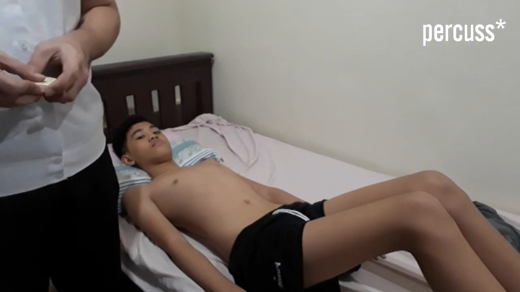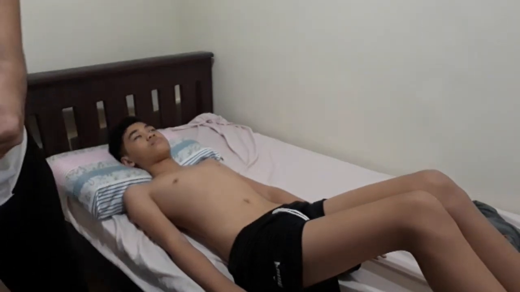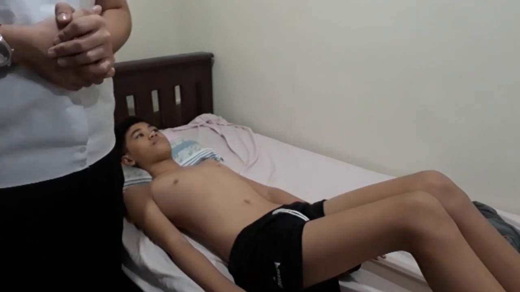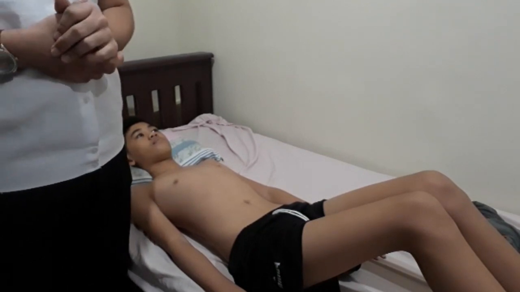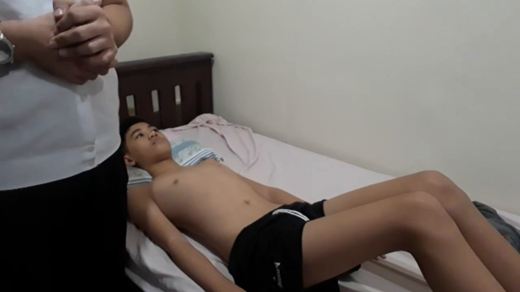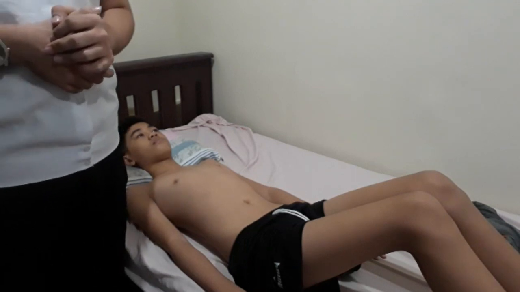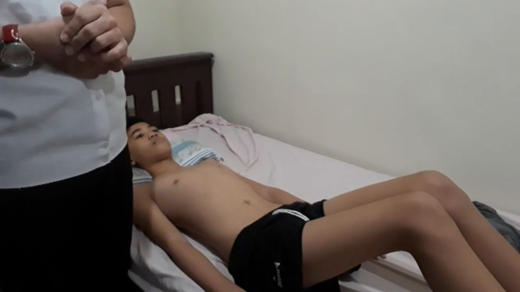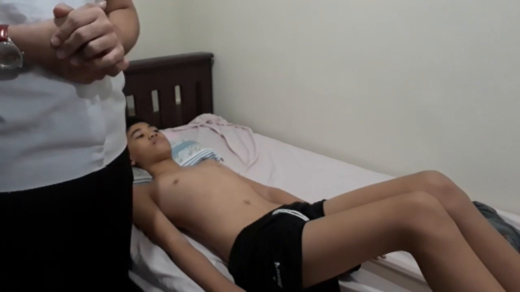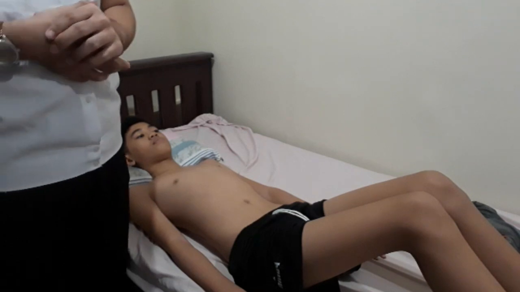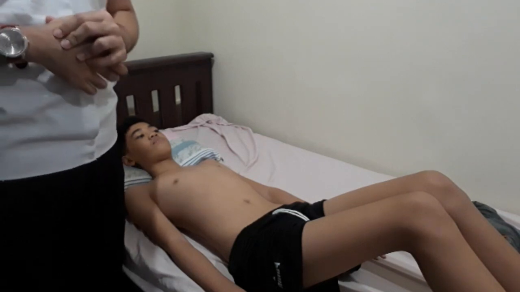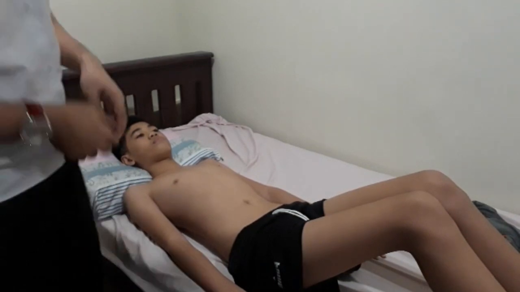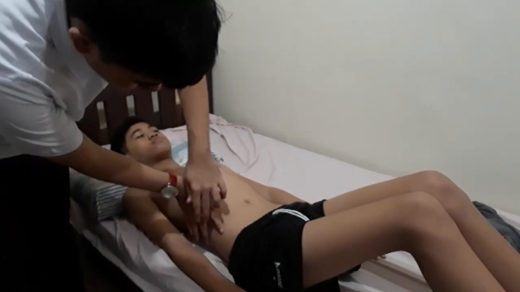So now we're going to percuss for the spleen. The spleen is not normally palpable, but if we let the patient breathe in and percuss the spleen, the sound should remain tympanic. If it will turn to dullness, it means that the spleen is going beyond its normal area, meaning it is enlarged. So we'll ask the patient first to relax and we'll percuss the area of the spleen, and this should be tympanic. Relax, sir.